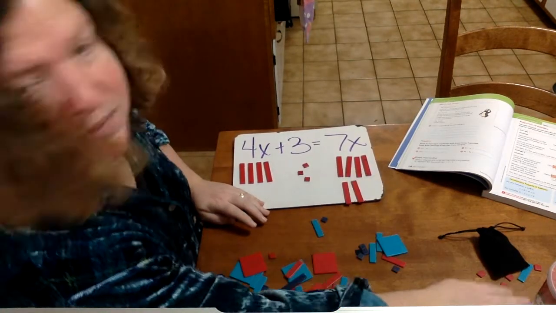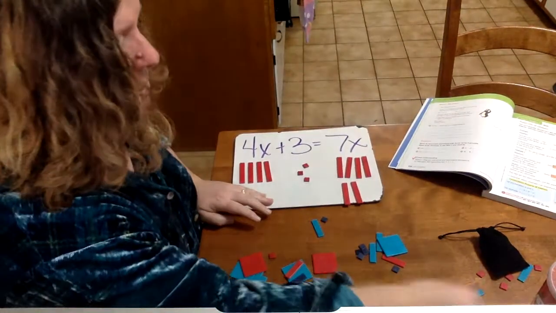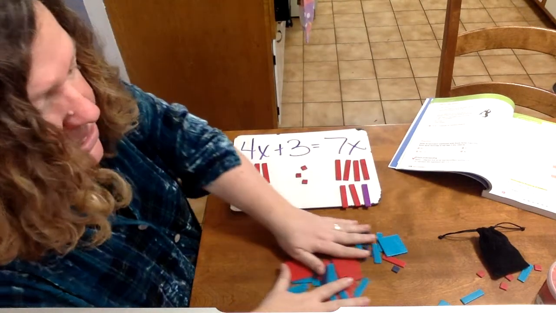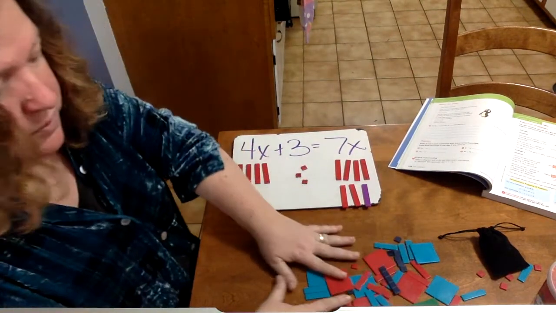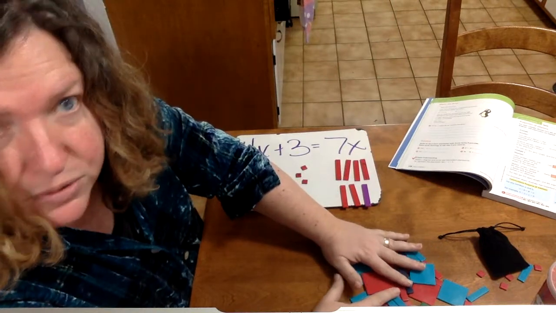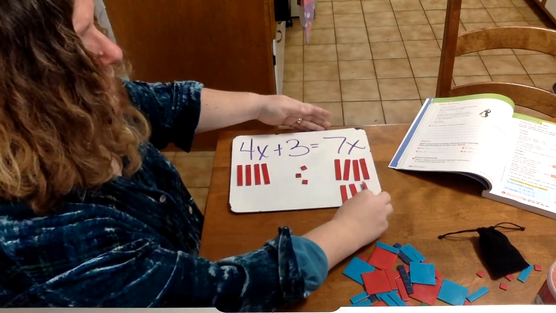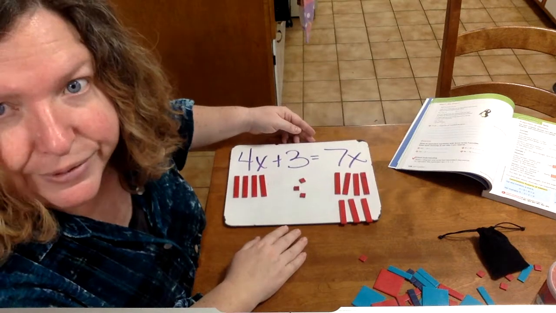Now, you might be thinking, does it matter if they're purple or red? No. At this point, it doesn't. At some point, we might use the colors to mean different things, especially when we're talking about integers or negative numbers, we might do that. But for right now, it really doesn't matter. I'm just putting them all the same color because I'm annoyed by it if they're not.